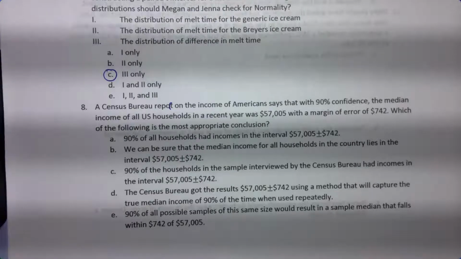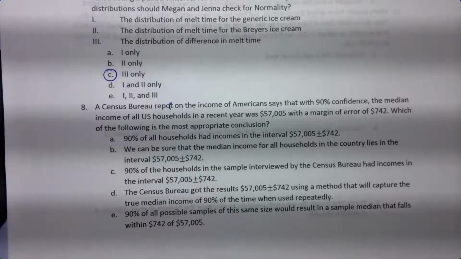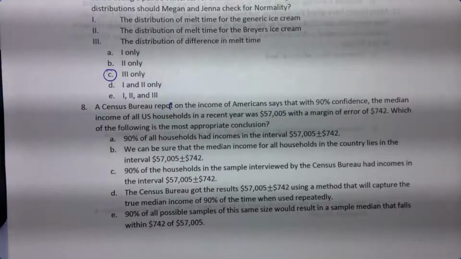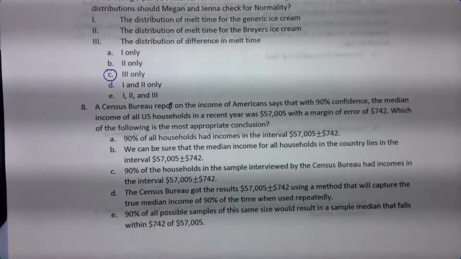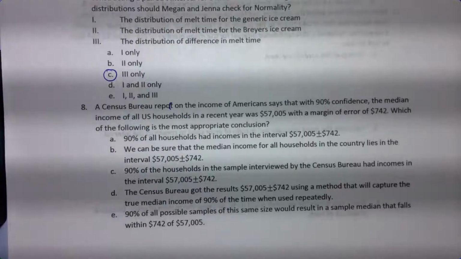C. 90% of the households in the sample interviewed by the Census Bureau had incomes in the interval 57,005 plus or minus 742. D. The Census Bureau got the results $57,005 plus or minus 742 using a method that will capture the true median income 90% of the time when used repeatedly. E. 90% of all possible samples of this size would result in a sample median that falls within $742 of $57,005.